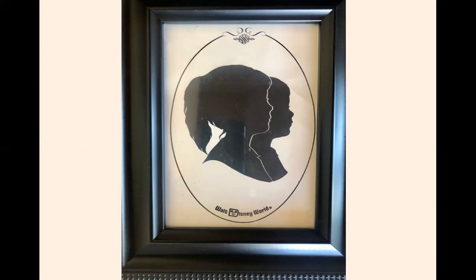But because I had one of myself as a child, I wanted to have a silhouette done of my children too. And I did find an example of this. Imagine my surprise when we were on a trip to Disney World and a silhouette artist was there cutting portraits. Now this is the silhouette of my two children that was done there on our vacation. You can see down here, Walt Disney World.